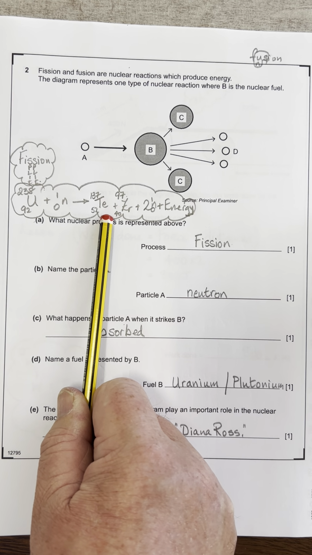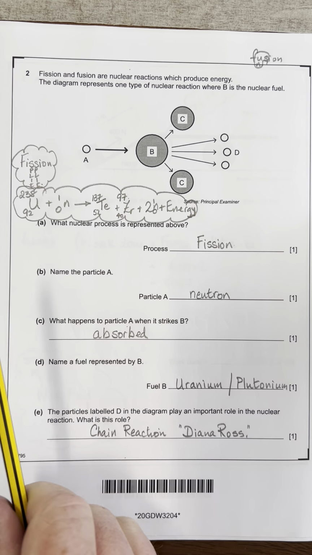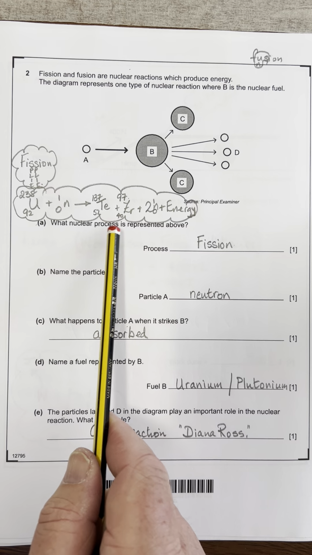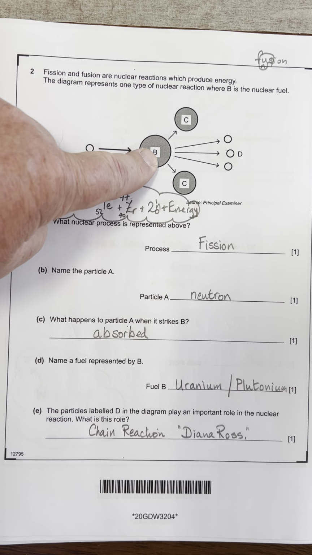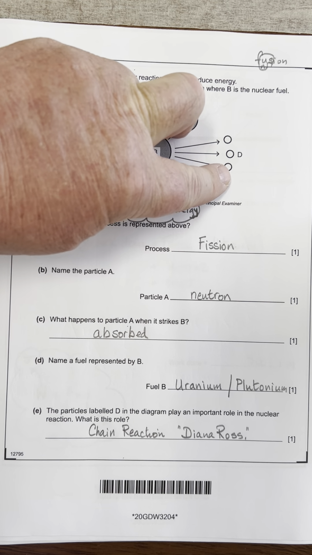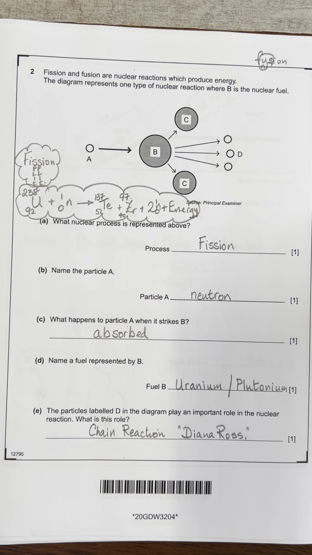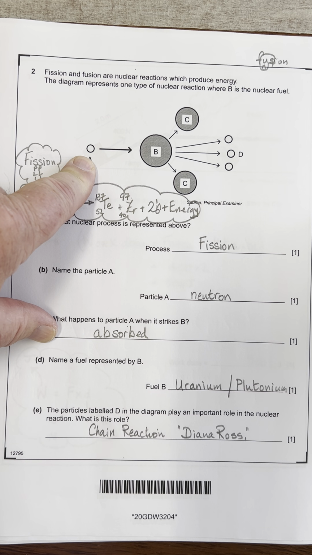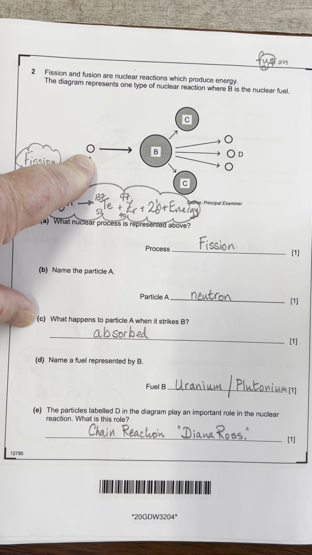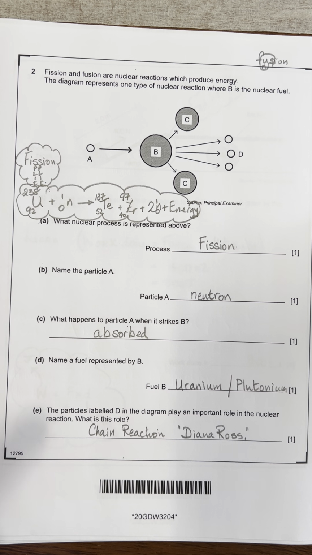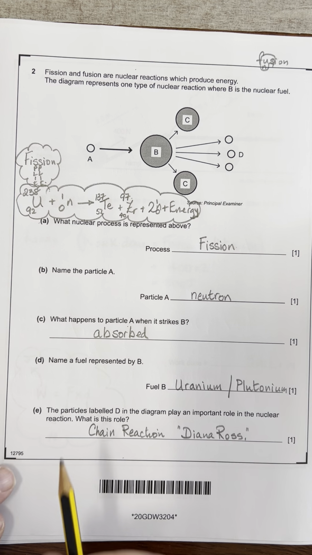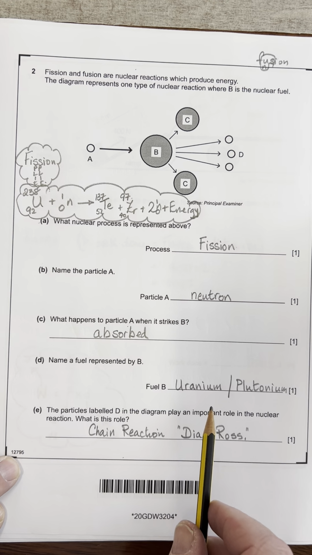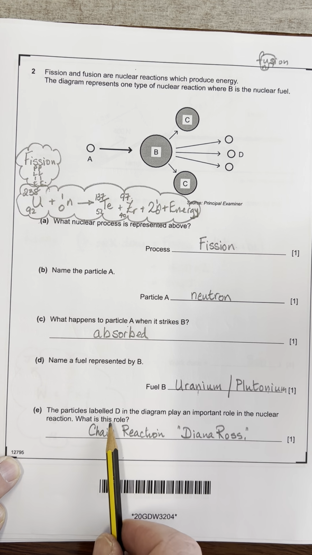Have you learned that? So let's answer the question. What nuclear process is represented above? It's fission. Heavy, split into 2 lighter ones. There's 3 neutrons given out. Name the particle A. Slow moving neutron. What happens to particle A? It's absorbed. Name a fuel represented by B. You can have uranium or plutonium. And D.